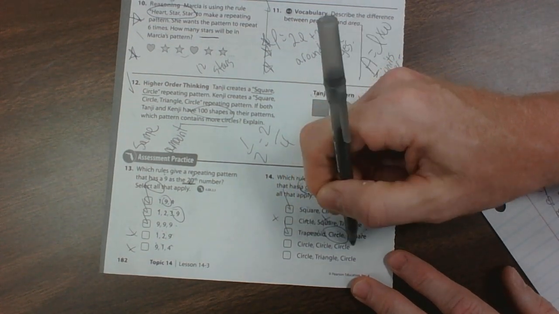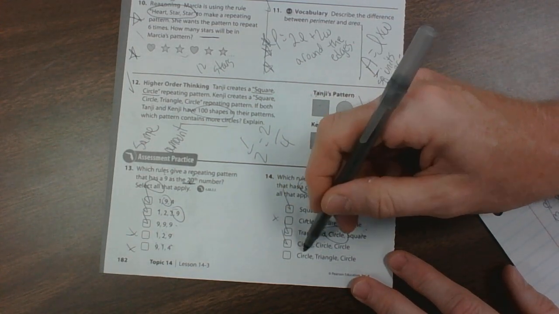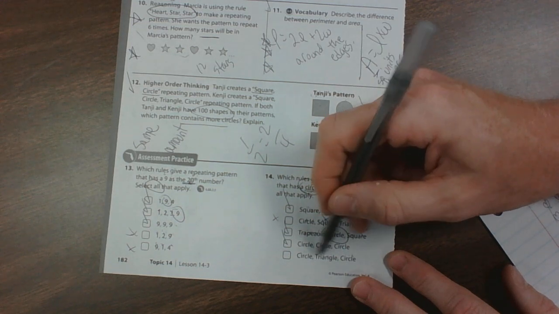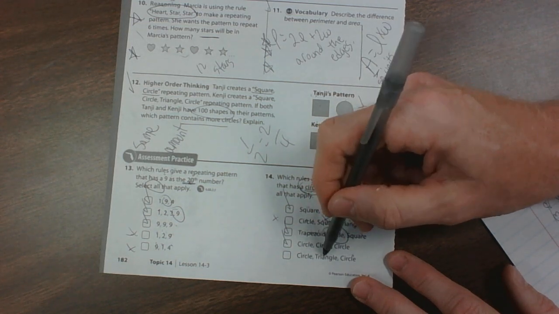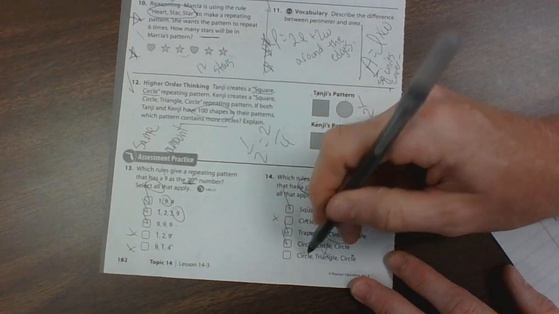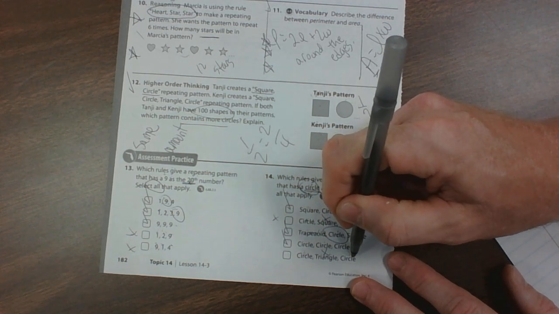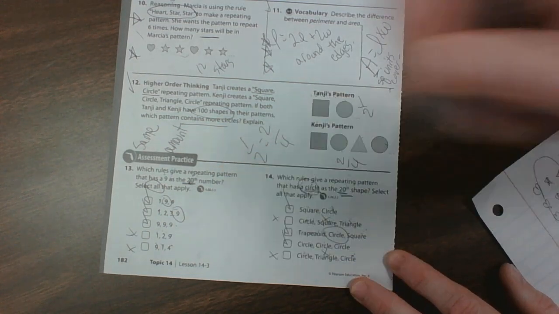1, 2, oh, wait a minute. They're all circles. We're going to land on it if they're all circles. 1, 2, 3, 4, 5, 6, 7, 8, 9, 10, 11, 12, 13, 14, 15, 16, 17, 18, 19, 20. But Mr. Coletti, 1, 2, 3, 4, 5, 6, that was an even number. Right, but watch this. 7, 8, 9. Now it's an odd number. See that? So that's not going to work.